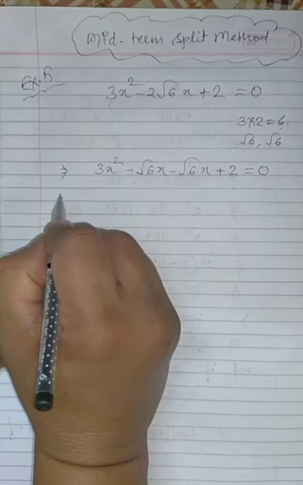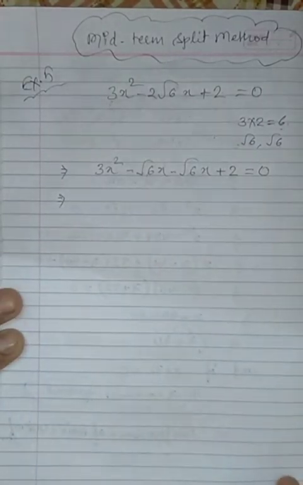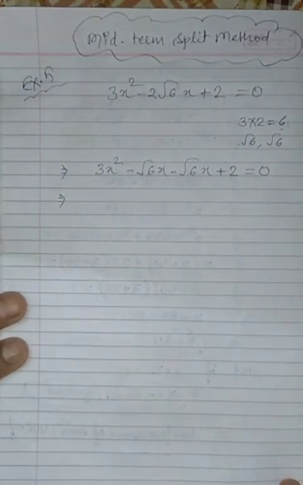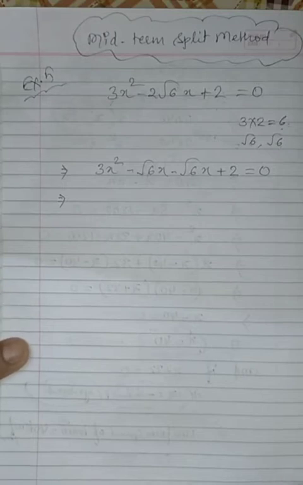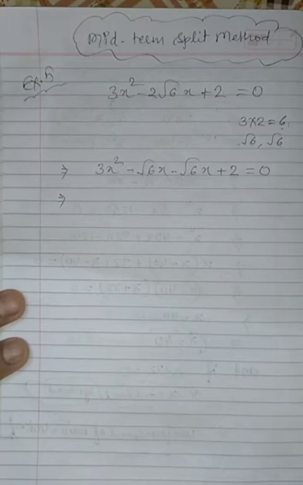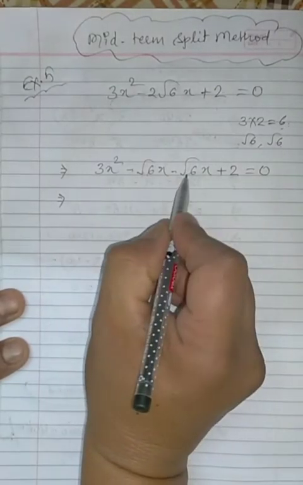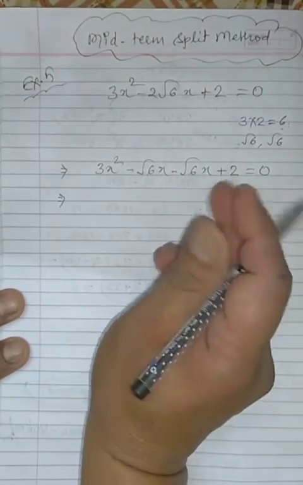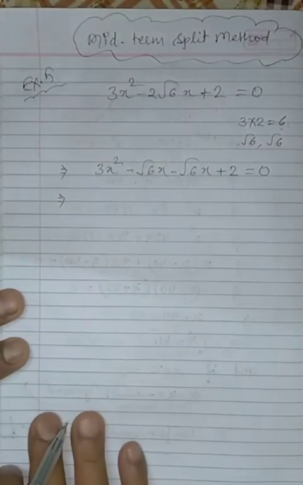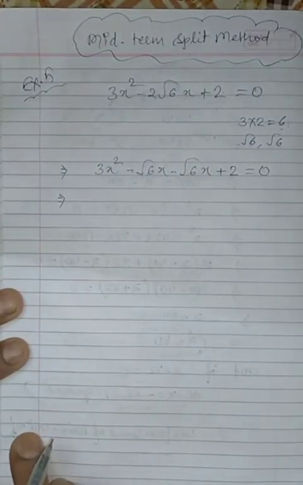Now when a root is there, it is a little difficult to split the number, that is, what should be taken common for splitting and factorizing. So the easiest method is to break all the numbers into the smallest factors.